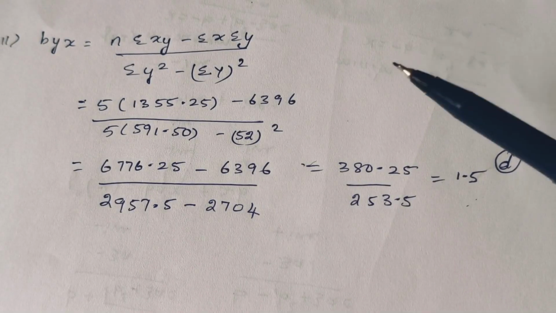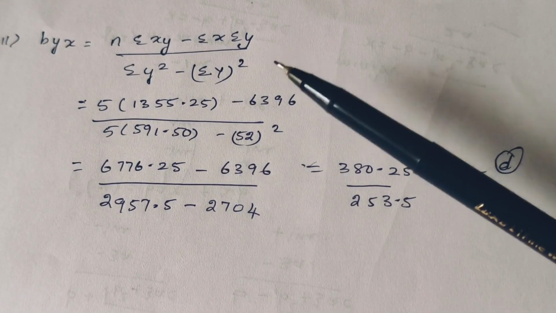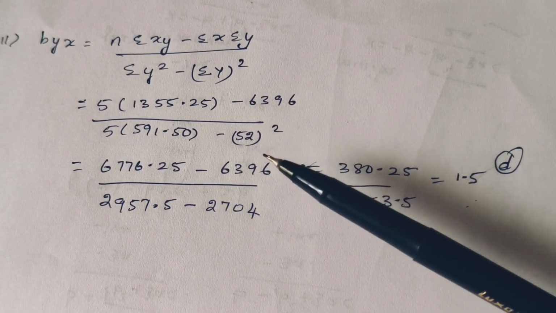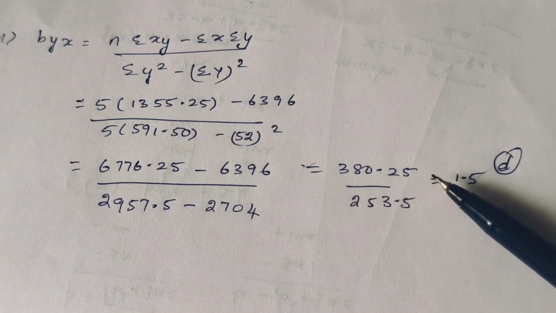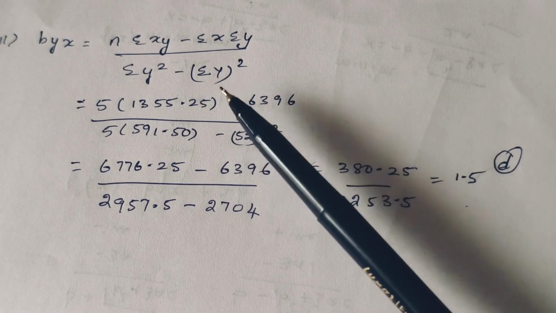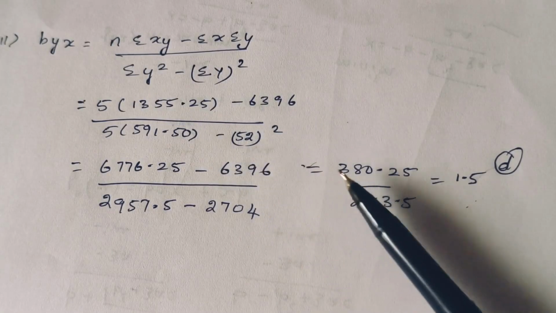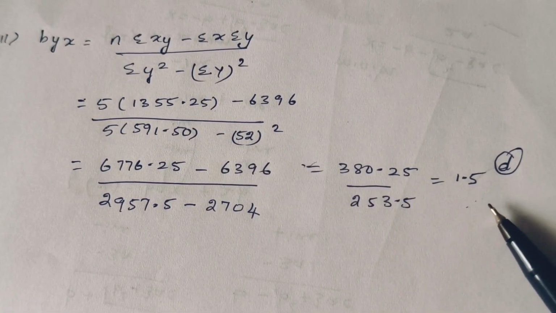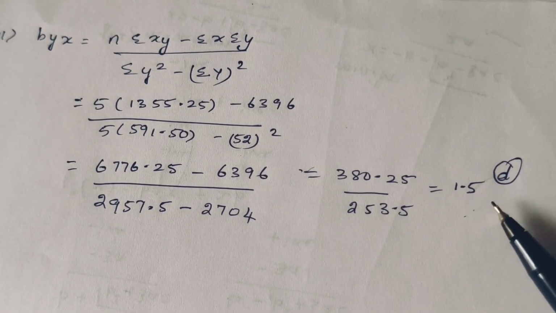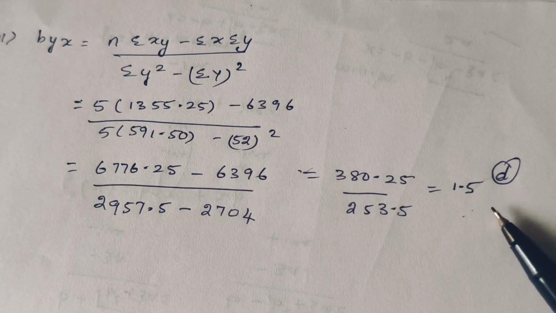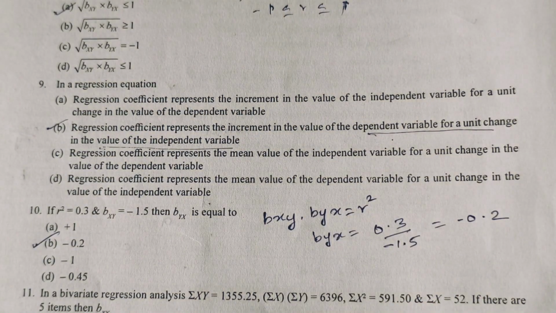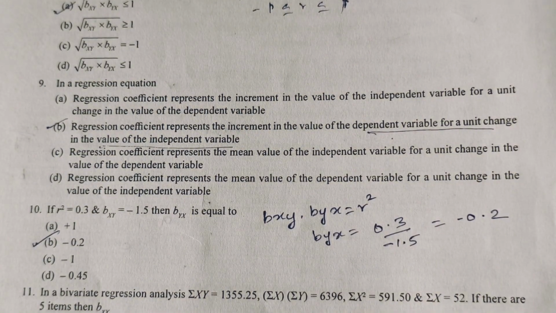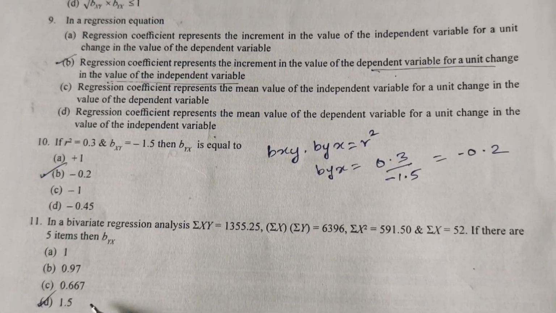For you to check, here is the calculation. Substitute for sigma xy, sigma x into sigma y, then sigma y squared minus (sigma y) the whole squared. Note, sigma y squared and (sigma y) the whole squared are not the same. All the values are given, substitute, and you will get byx as 1.5. Regression lines of y on x and x on y are given.